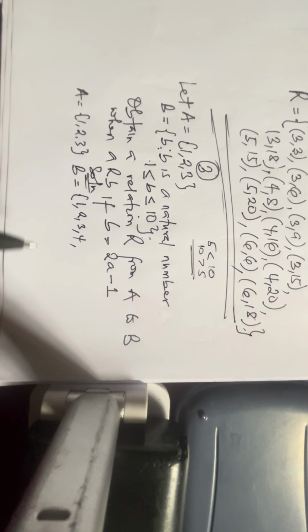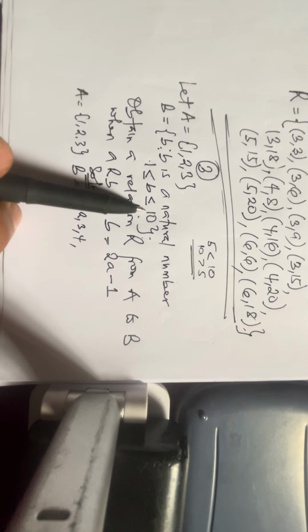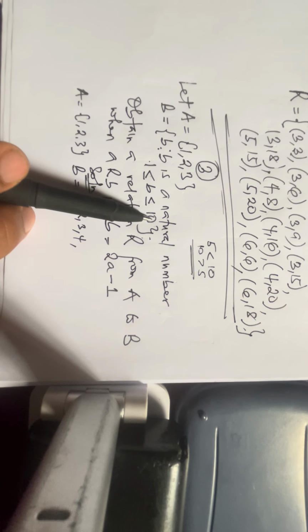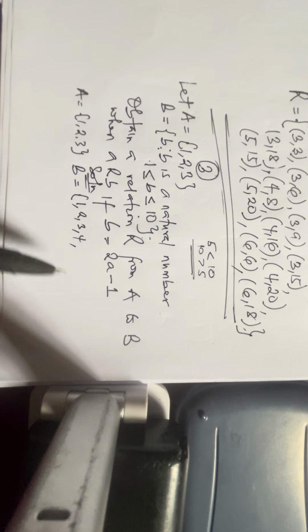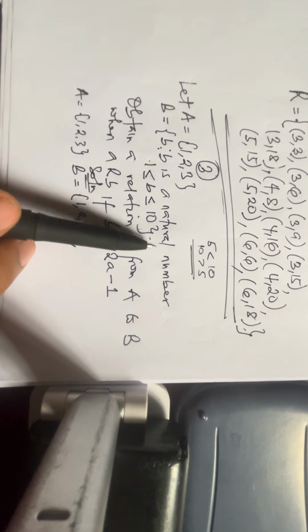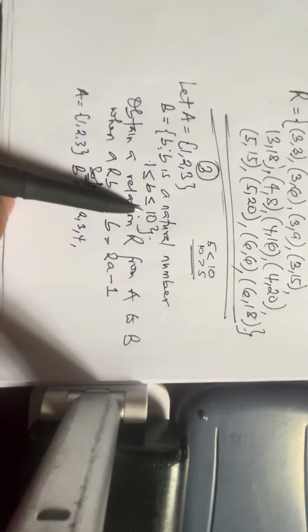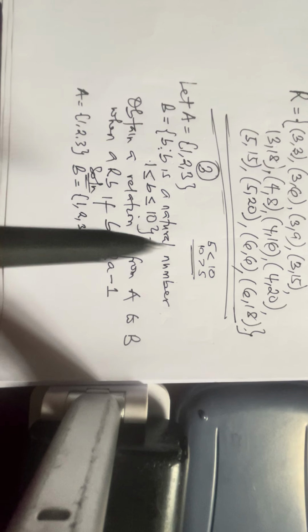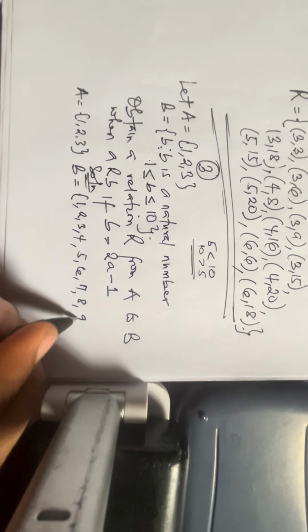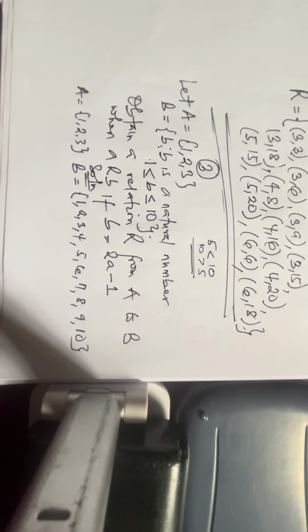Then we have to take note of the other part of the interval, which states that b should be less than or equal to 10. It means the values that end this interval must not be more than 10. It must be less than 10 and 10 as well. 10 is also inclusive. So we'll say 4, 5, 6, 7, 8, 9, then we'll stop at 10. So these are the values for set B.